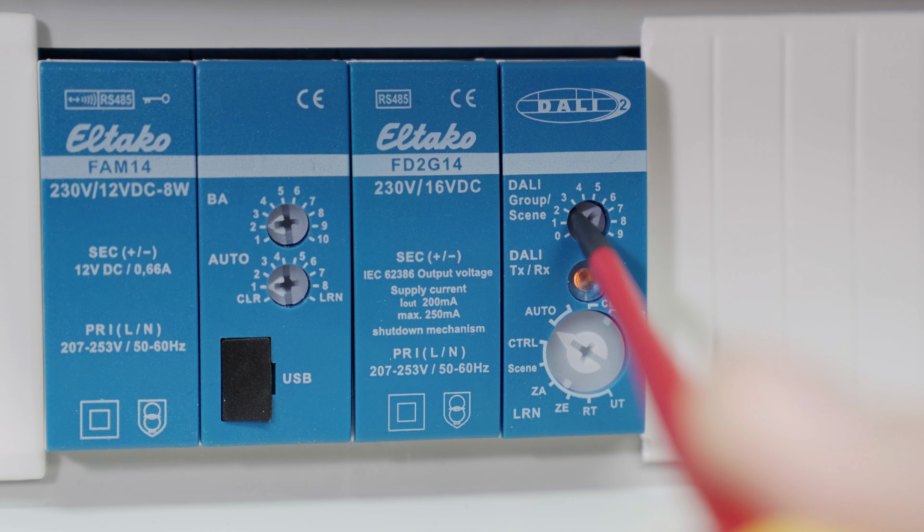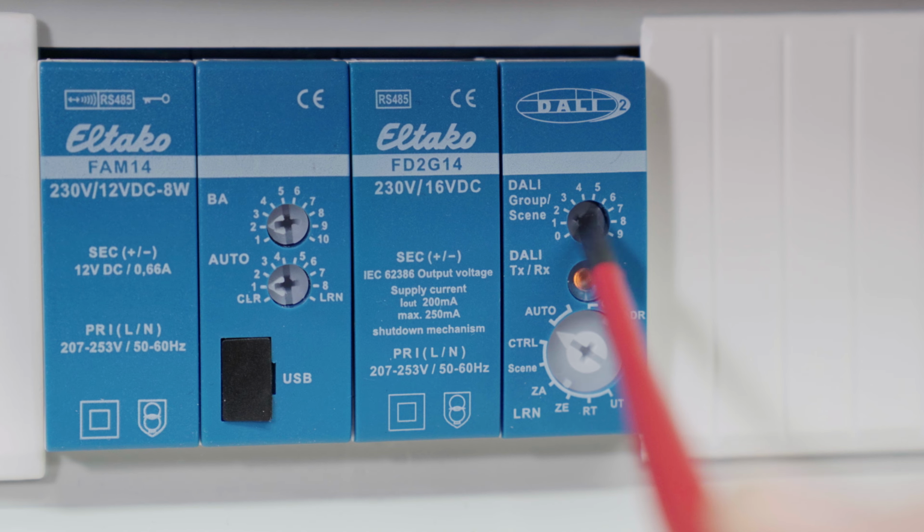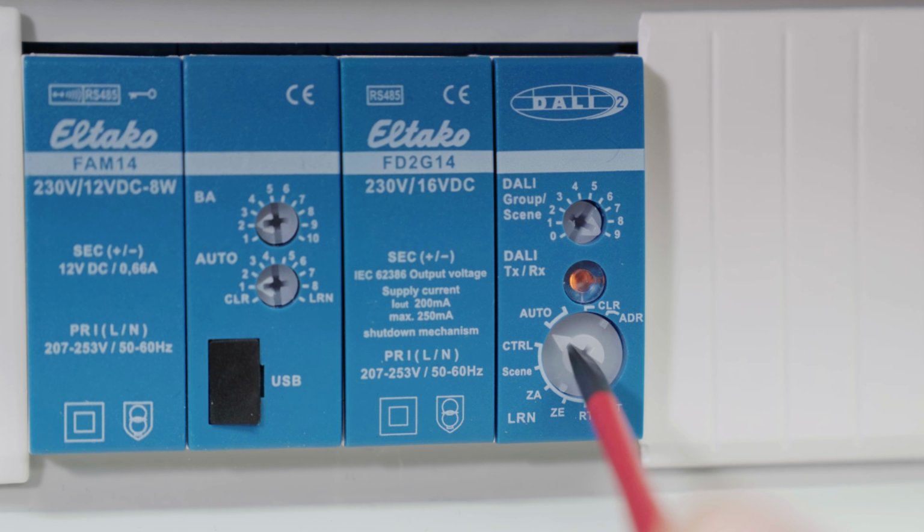We turn the upper rotary switch to position 9 for broadcast. The positions 0 to 8 are for DALI groups 0 to 8. The groups 8 to 15 can be configured via the PCT14. We set the lower rotary switch to UT for universal push button.